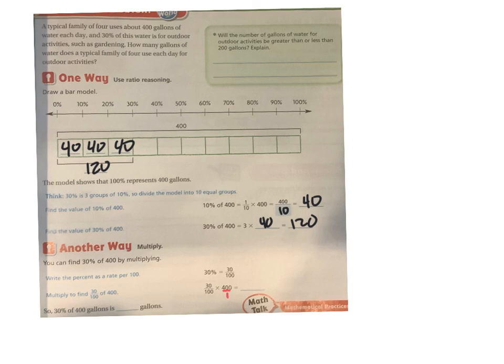So let's knock those down a bit. 100 goes into 100 once, and 100 goes into 400 4 times. And now I'm going to do 30 times 4, which is 120, over 1 times 1, which is 1. And really what that is, is 120 gallons. So 30% of 400 is 120 gallons.